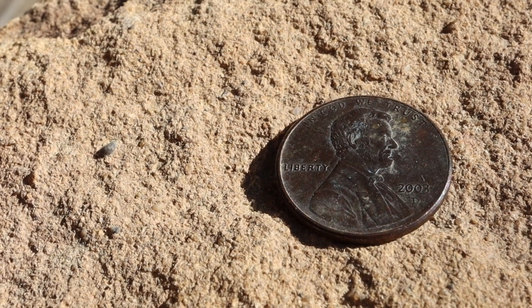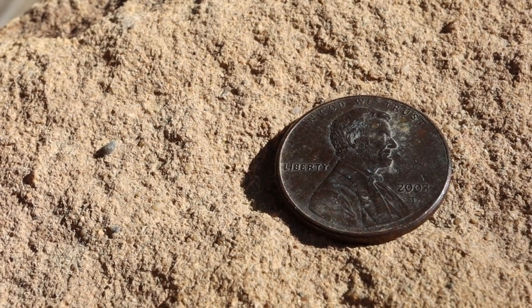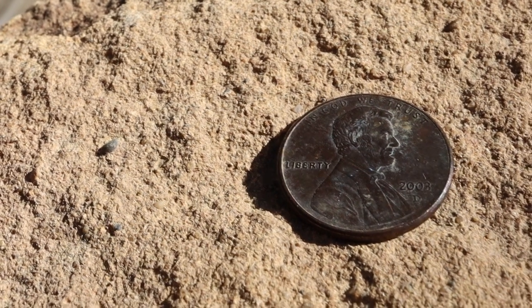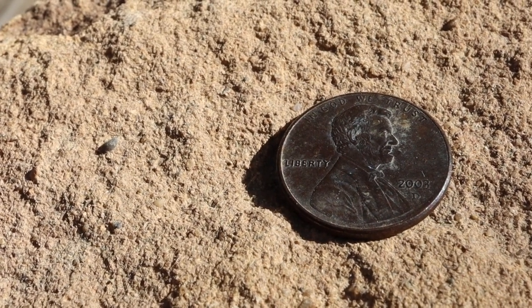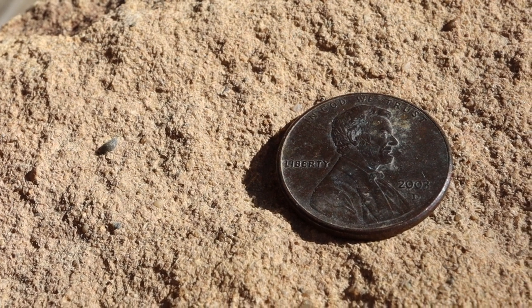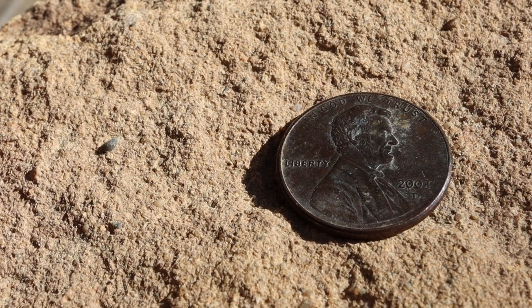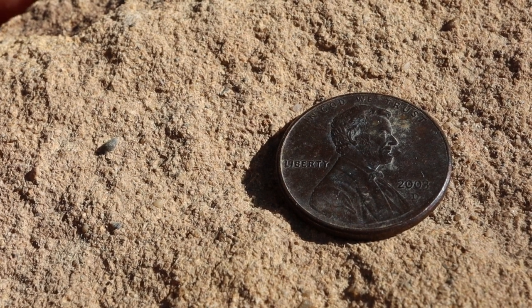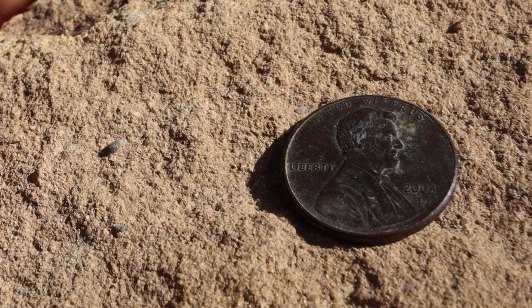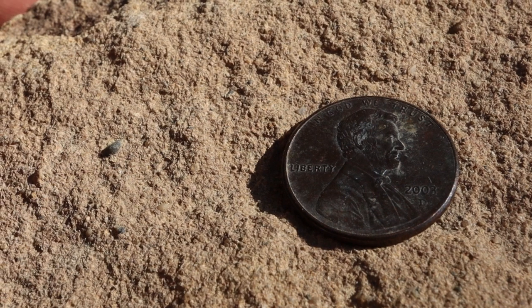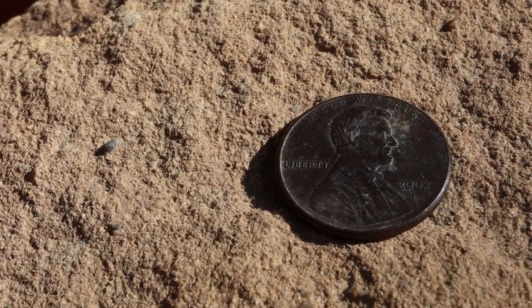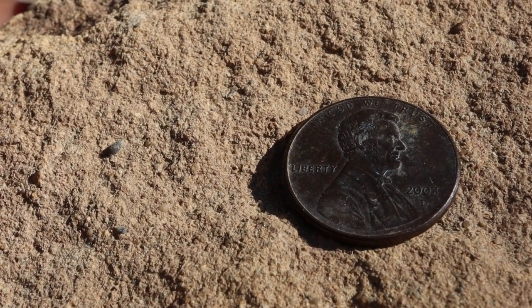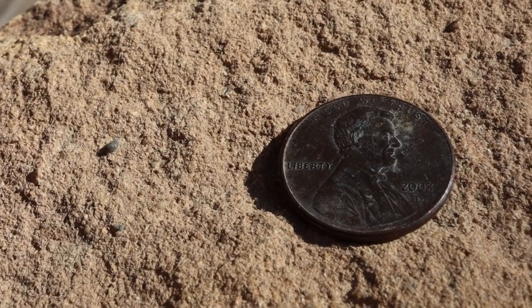And so that's telling us that we have a pretty low-energy system that is depositing these grains. It's not extremely low energy like a delta, but it's probably a pretty low-energy stream or river bank bar that's depositing these rocks. Pretty cool.